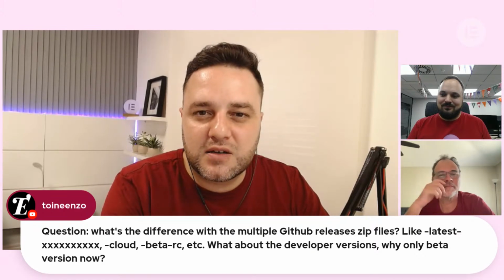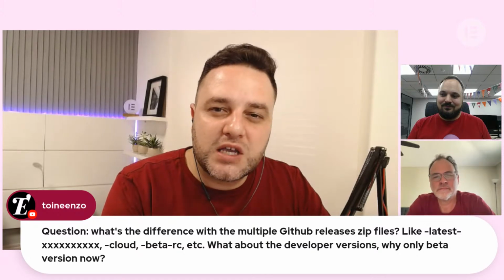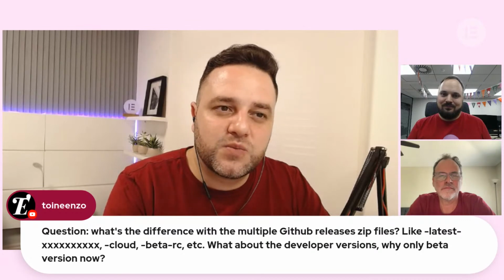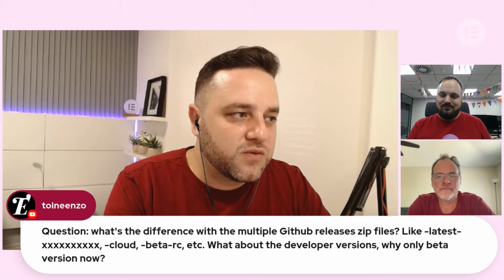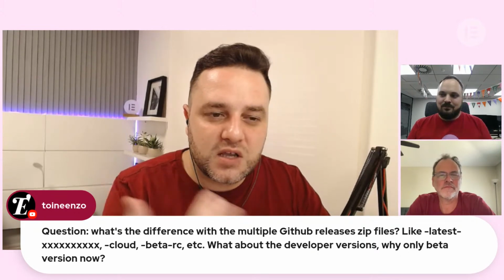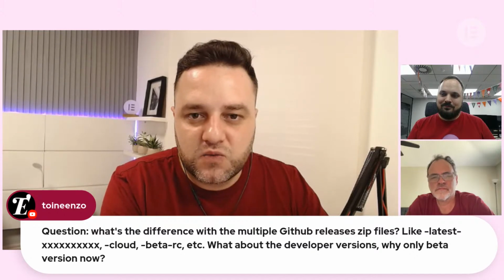And this obviously reflects on the new release zip files. For each of our products, we have a different zip file. So, for example, when there's a beta version, for example 3.17 that was released last month, we have a release that has the tag for beta.